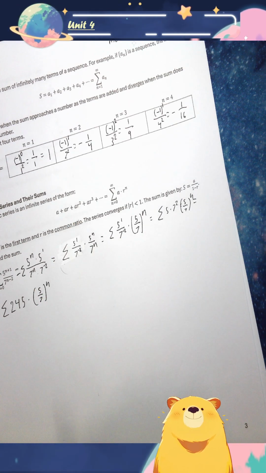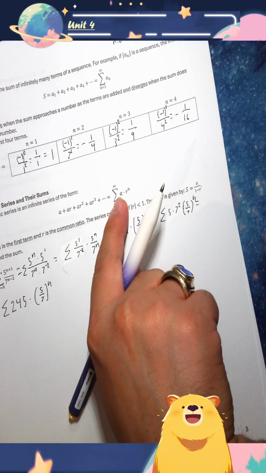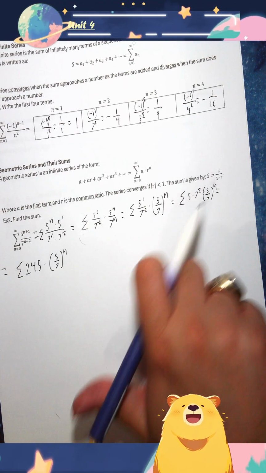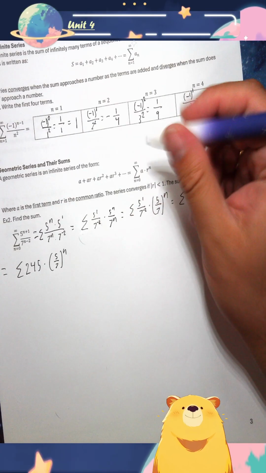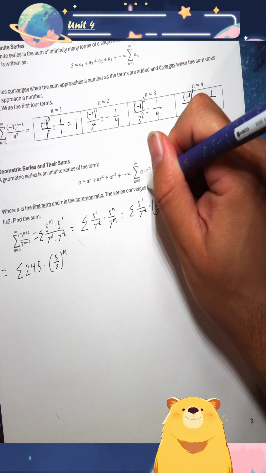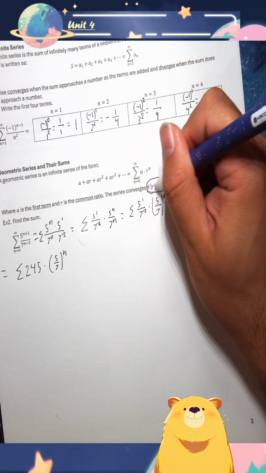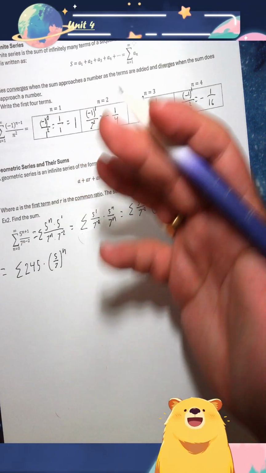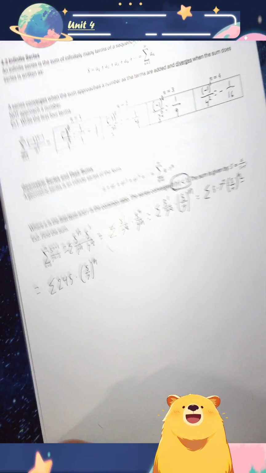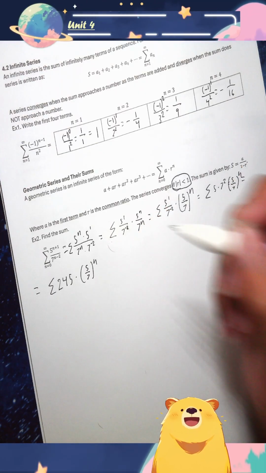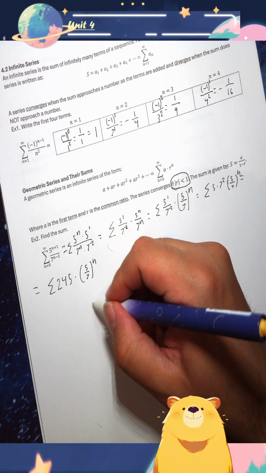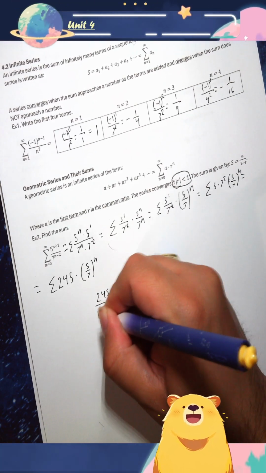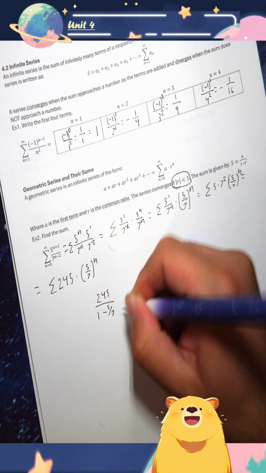So now we've set it up in this format. And we can see here that we can evaluate this sum. Why? Because the absolute value of r is less than 1. It's 5 over 7. 5 over 7 is definitely less than 1. So we can set that up. Let's go ahead and set that up. It says 245 over 1 minus 5 over 7.